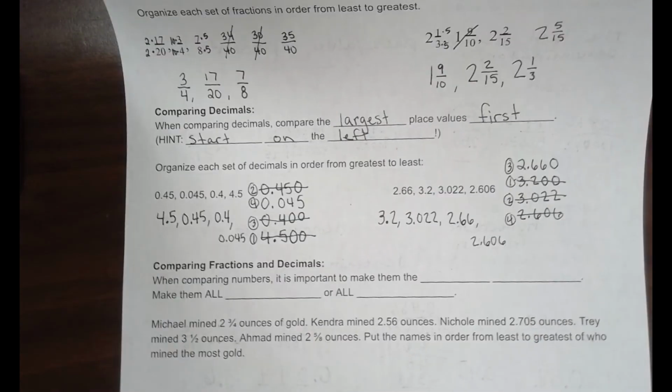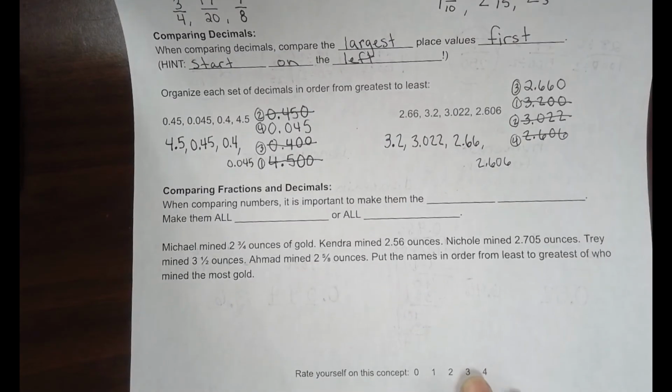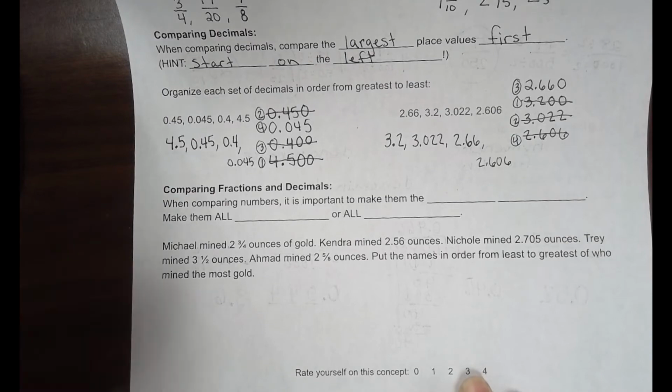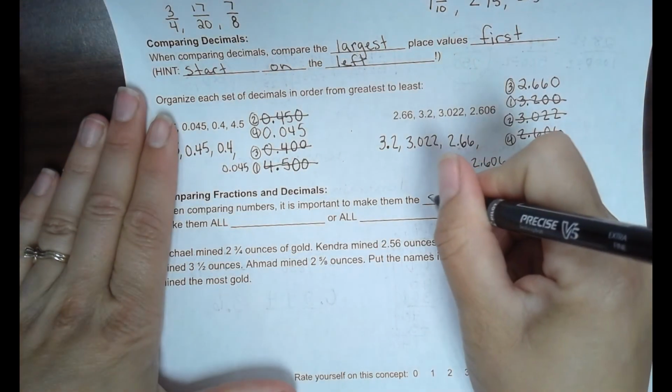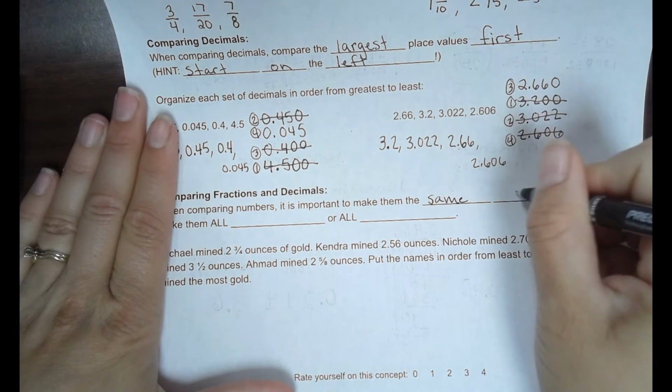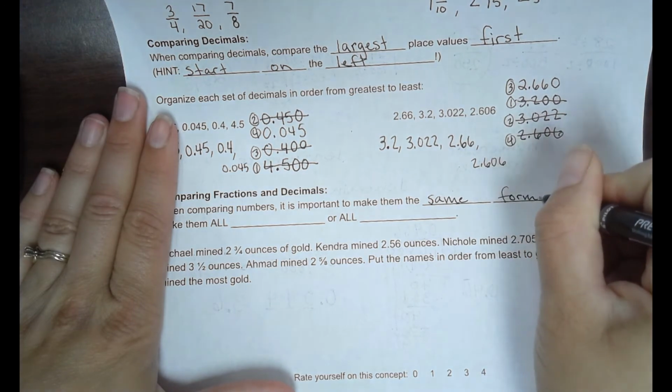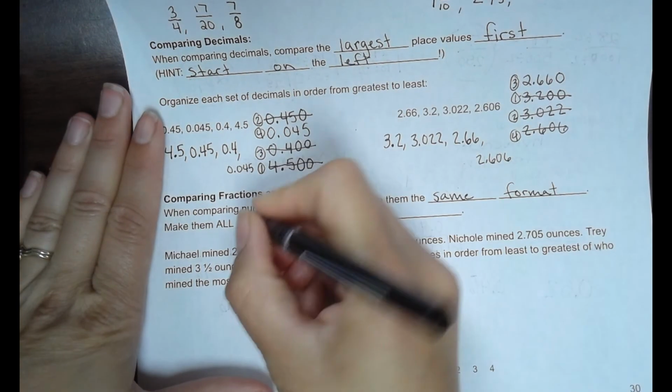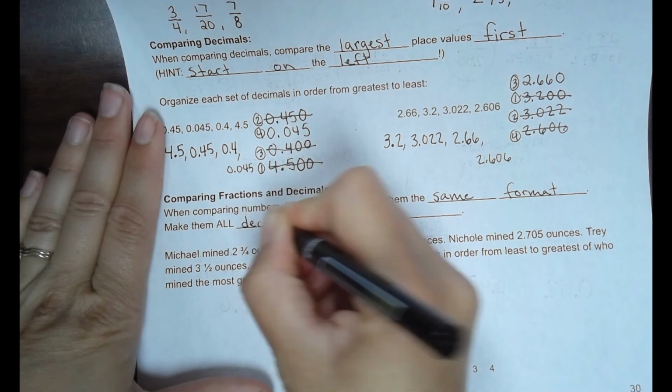All right, now what about if we're comparing fractions and decimals? When comparing numbers, it is important to make them all the same format. Meaning, make them all decimals or make them all fractions.